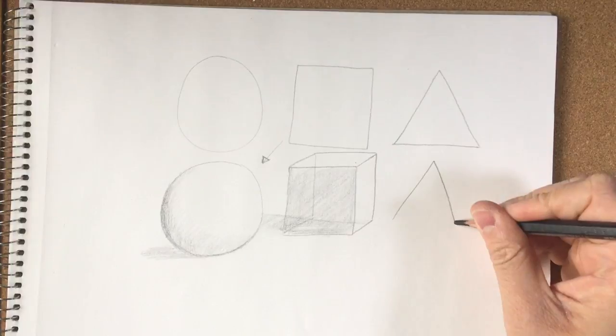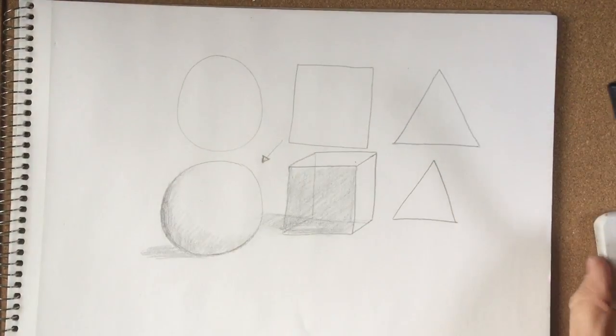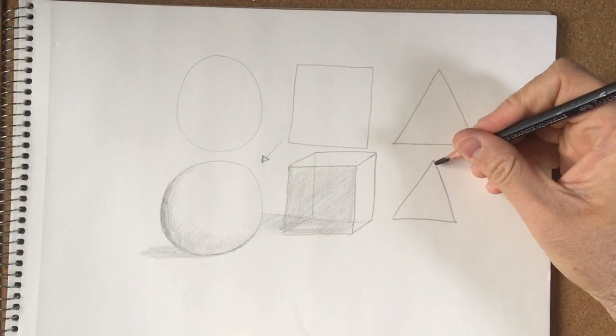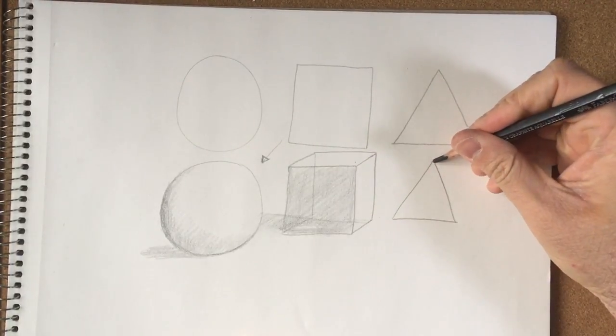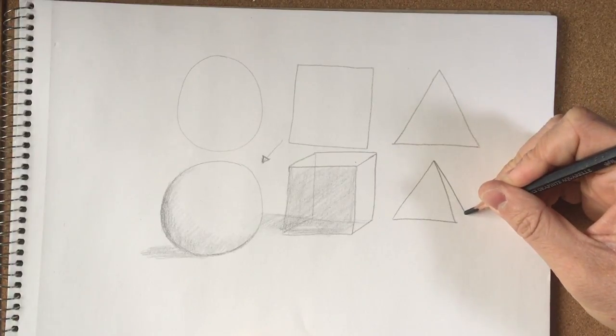It starts out as a normal triangle. And then you add a third side, or second side, however you want to see it, like this.